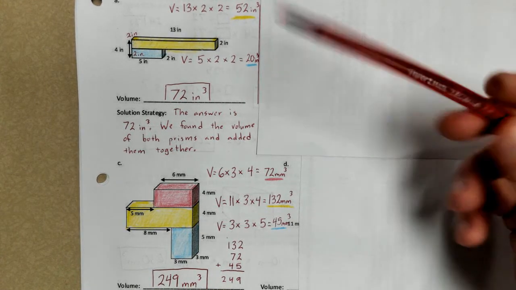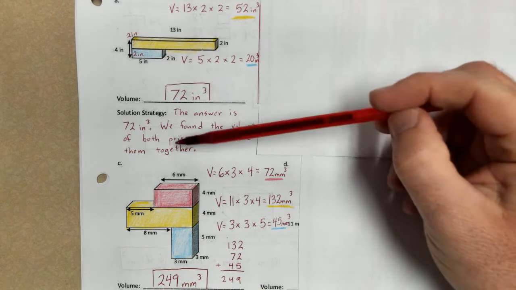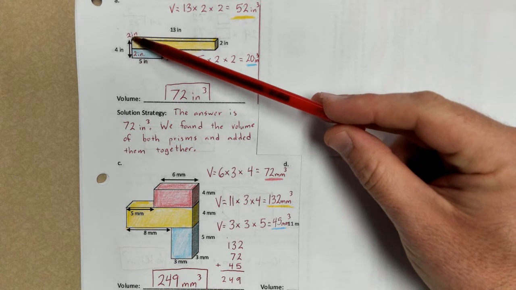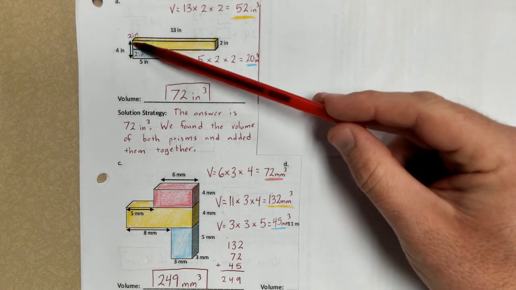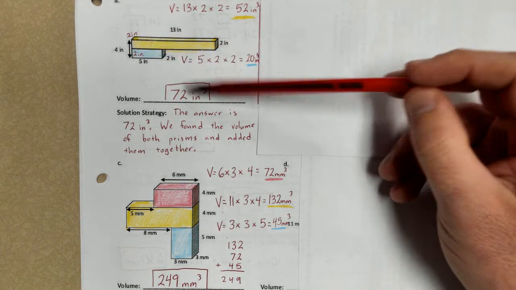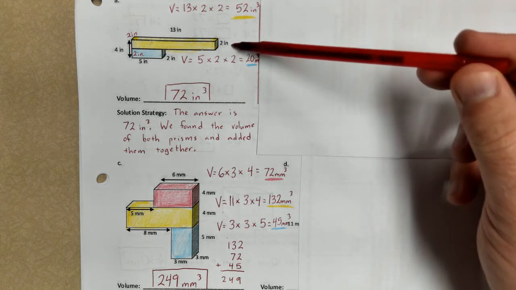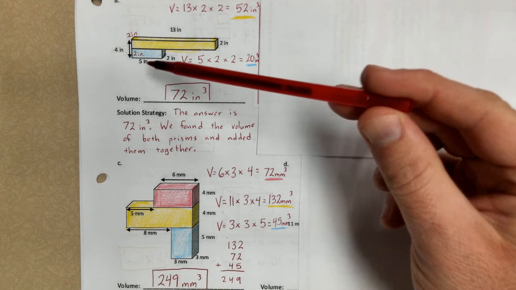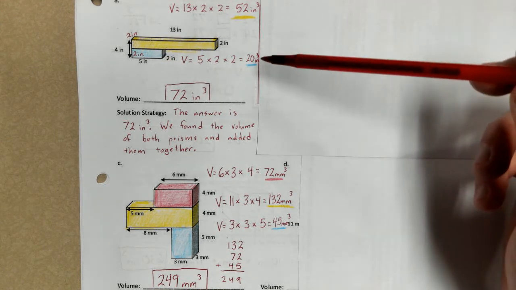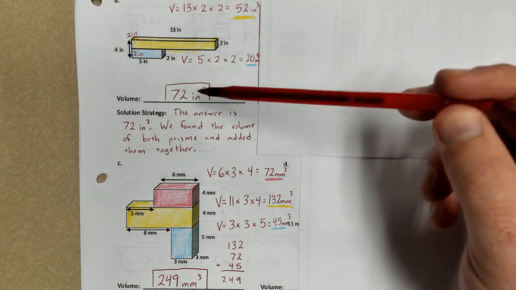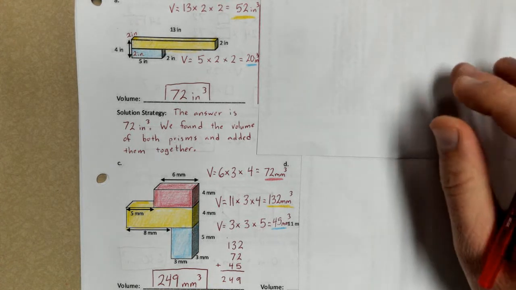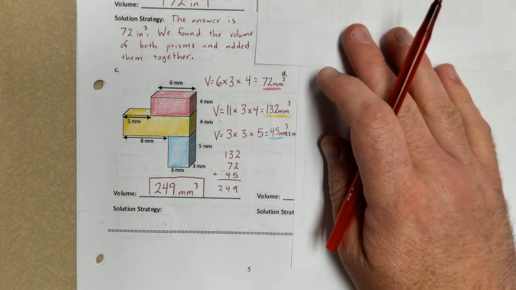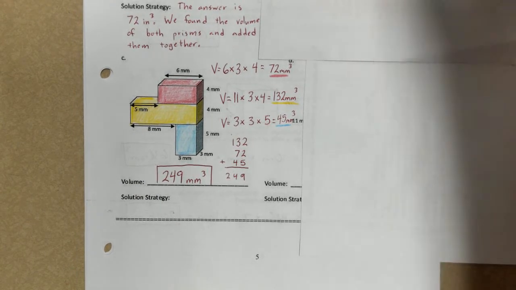When you find the volume of our blue box down below, length is 5, width is 2, height is not 4. 4 is both of them stacked together. So take out the 2 inches that the yellow has, and you're left with 2 inches. 5 times 2 times 2, which is 20. Add them together, 72 inches cubed. We found the volume of both prisms and added them together.